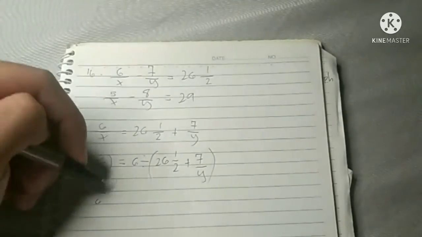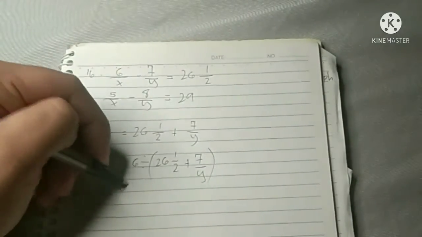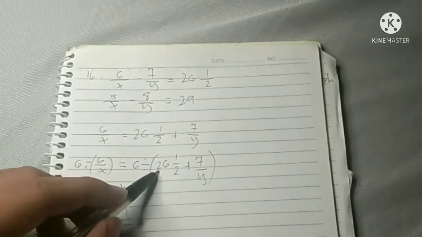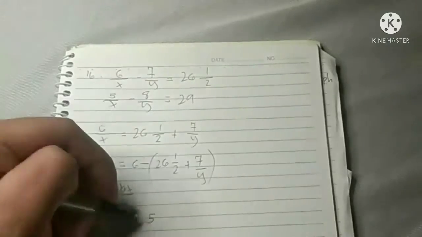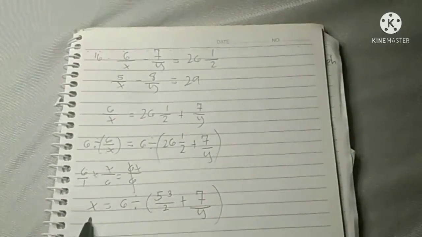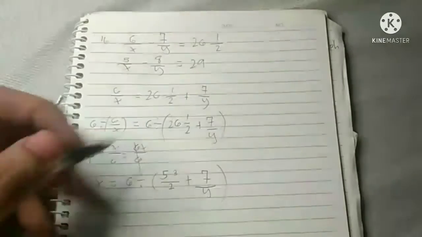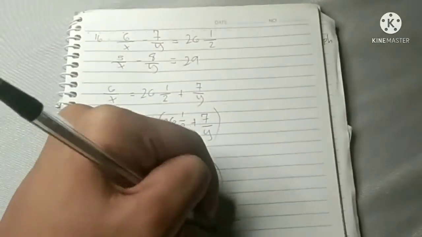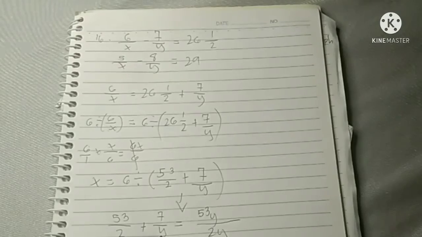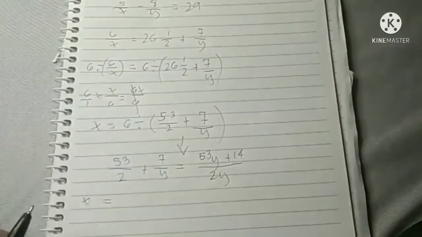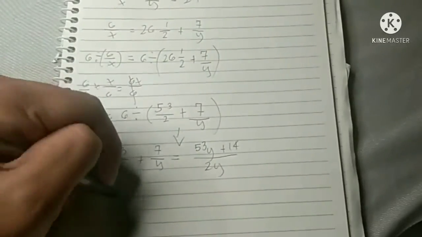And after that, I cancel the 6 and we can get the x. After that, let's put 26 and 1 half into an improper fraction, so we get 53 over 2. So now we have x equals 6 divided by 53 over 2 plus 7 over y. So then let's solve inside the parenthesis. So 53 over 2 plus 7 over y is equal to 53y plus 14 over 2y. Now we have x equals 6 divided by 53y plus 14 over 2y.